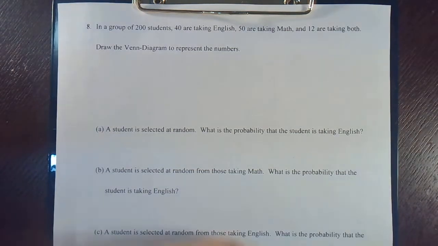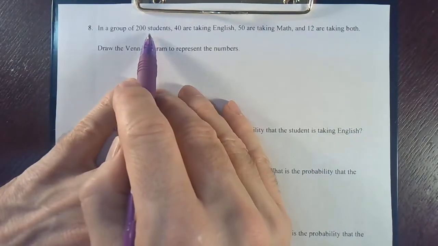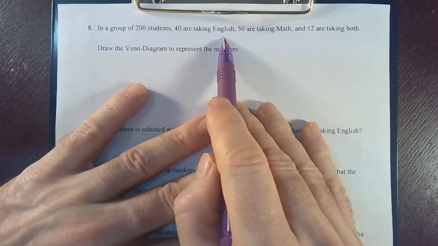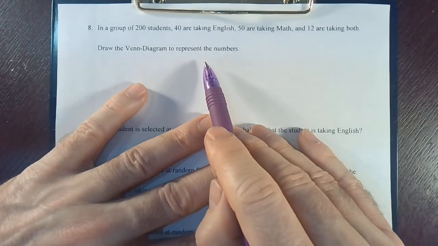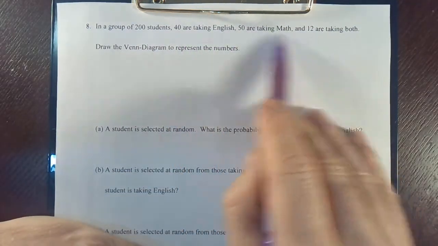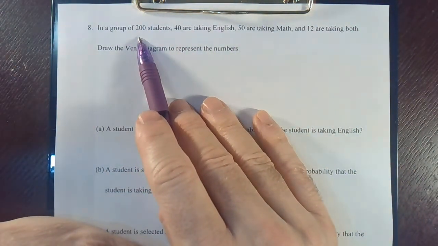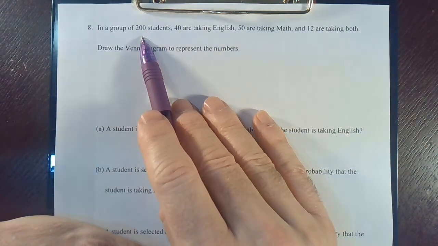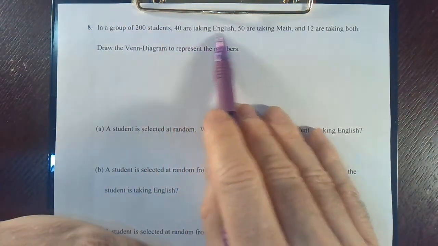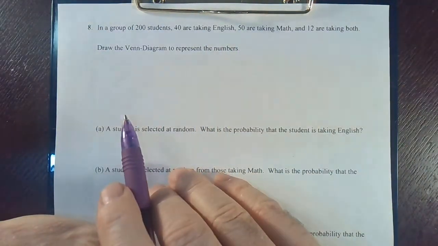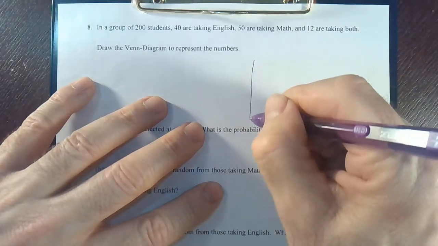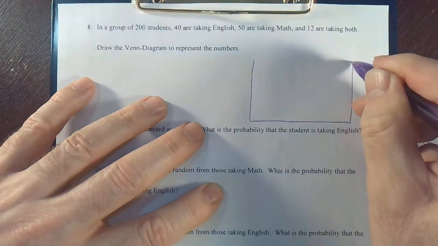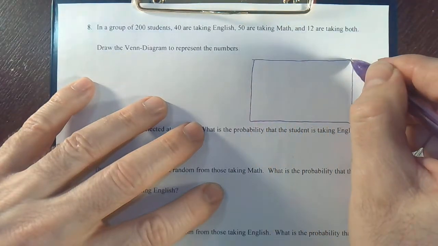Here's another question using probabilities and conditional probabilities. In a group of 200 students, 40 of them take English, 50 of them take math, 12 are taking both. So notice these three numbers don't add up to anywhere near 200. So that means that what? The remaining students in the group are not taking English. They're not taking math. So let's draw the Venn diagram, and once we have the Venn diagram drawn, all of these questions should be very easy, very simple to answer.